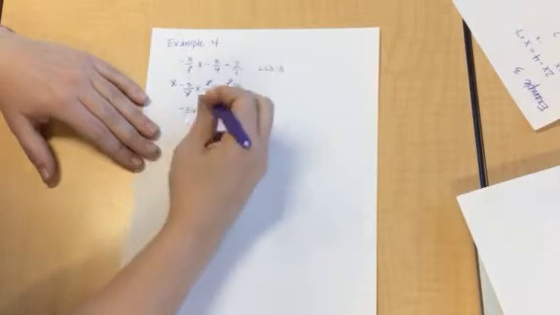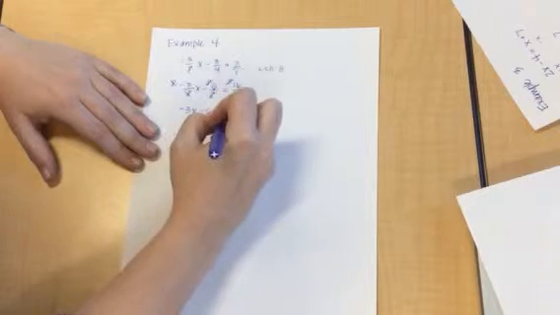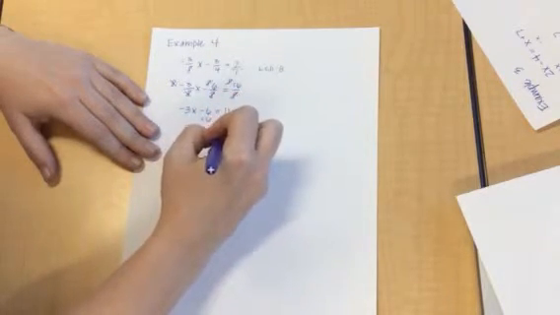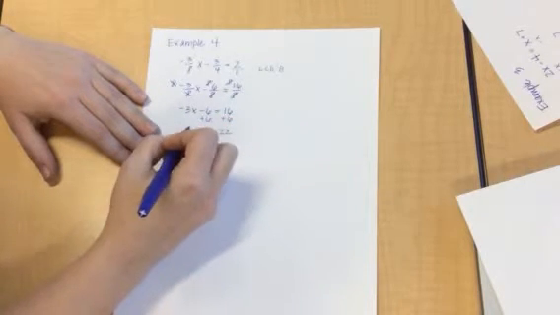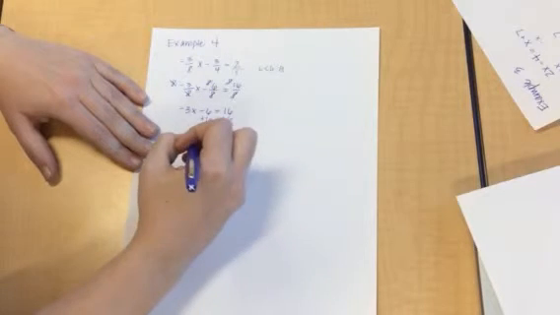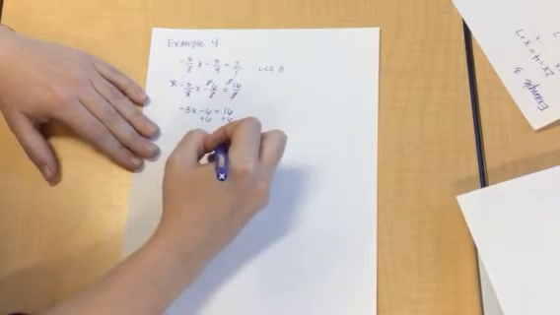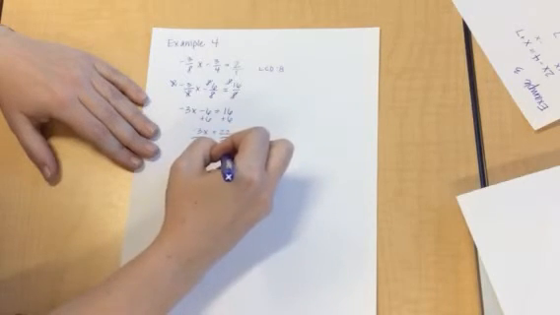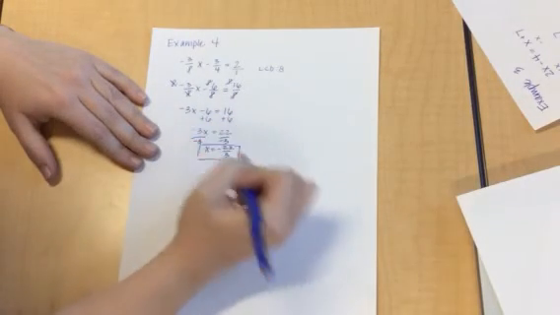I want to get this x by itself, so I add 6 to both sides and divide by my negative 3, again being careful that that is multiplication, so my inverse is division, and I get the same answer. Yay!